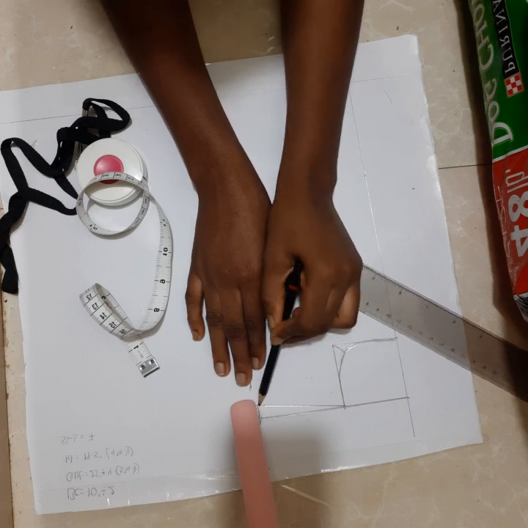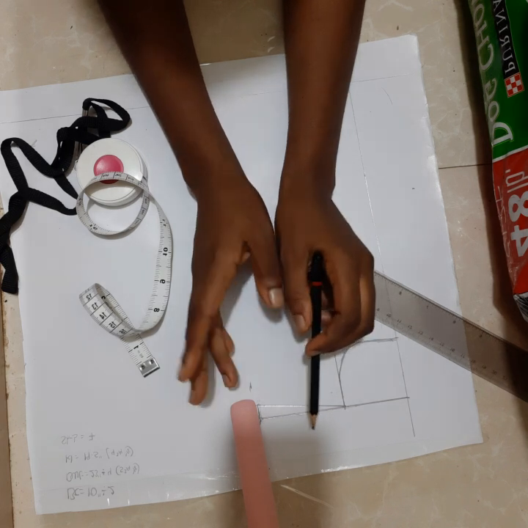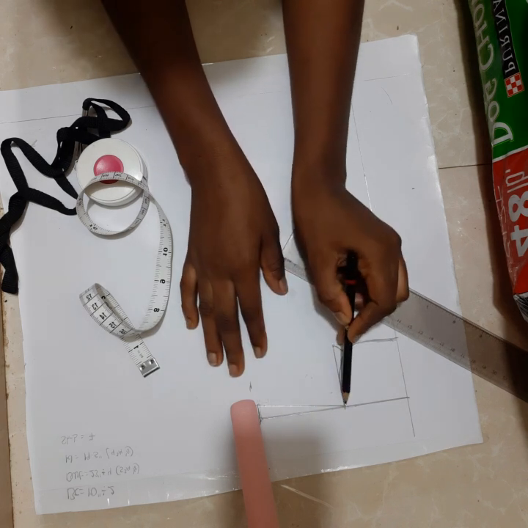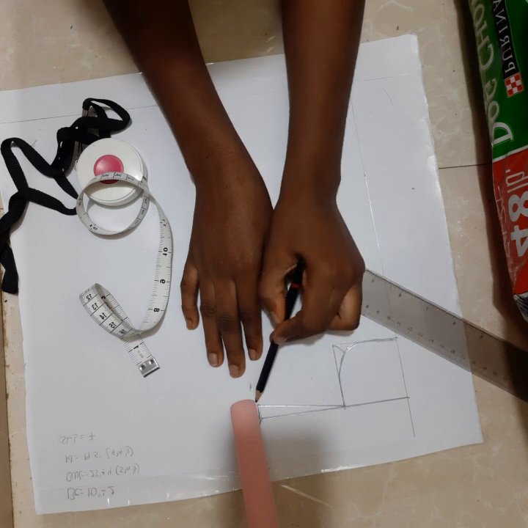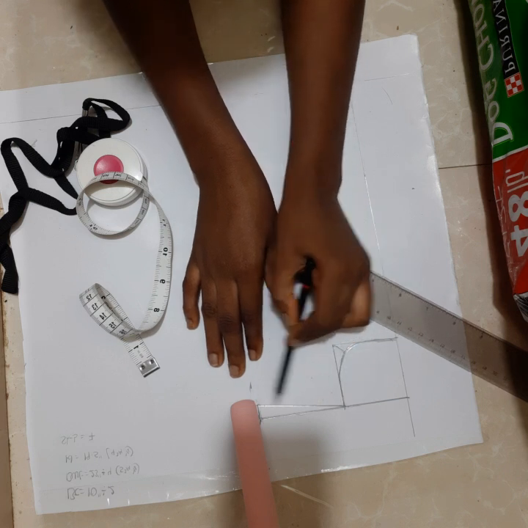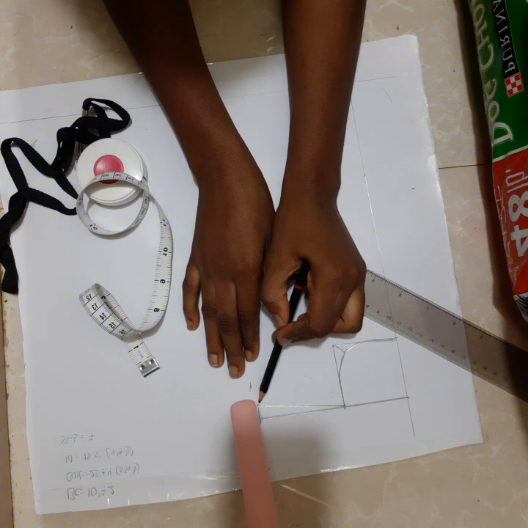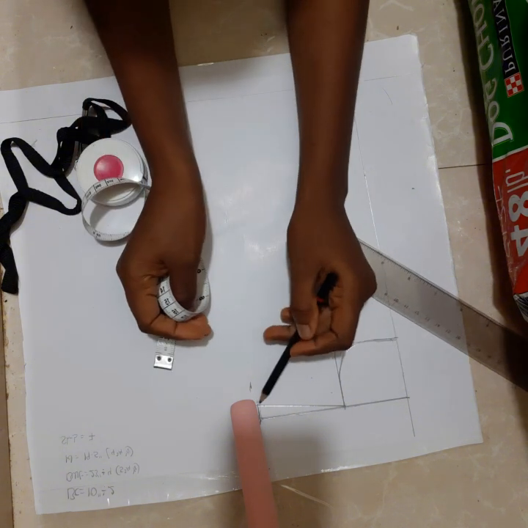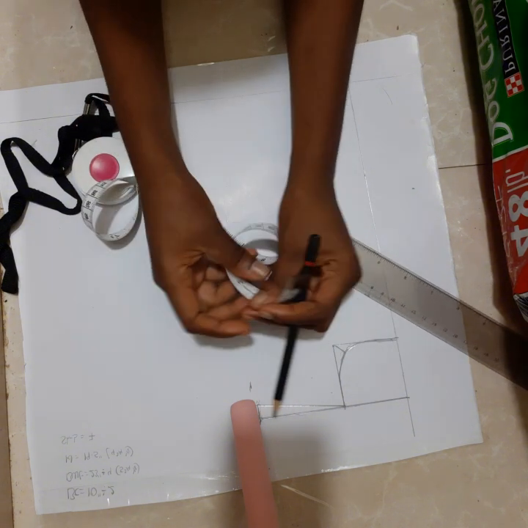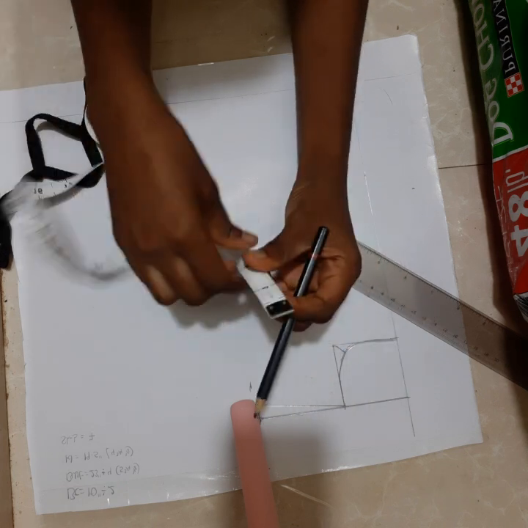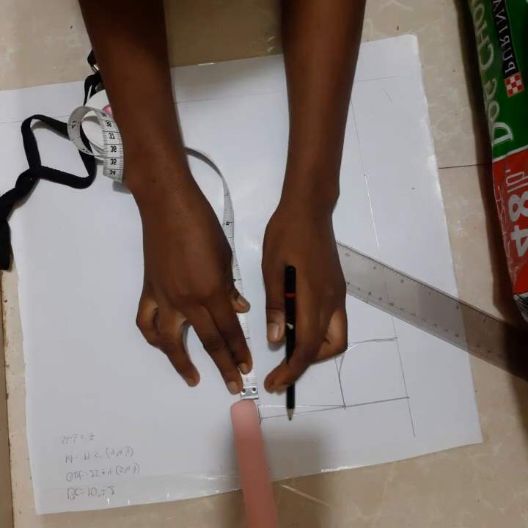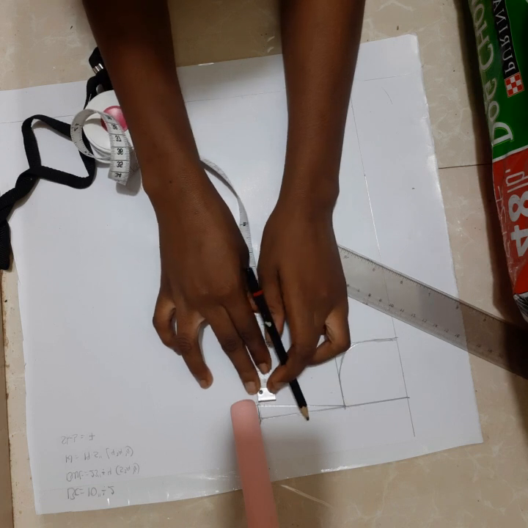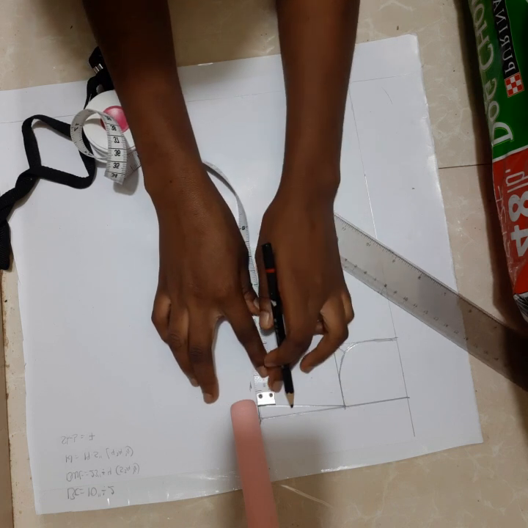You rule a vertical line, preferably, you can choose not to, and then you just connect from this point to your 1/2 inch to get the slant of the shoulder. After getting the slant of the shoulder, you are going to measure your armhole depth. Okay, I forgot to mention that as part of the measurement.